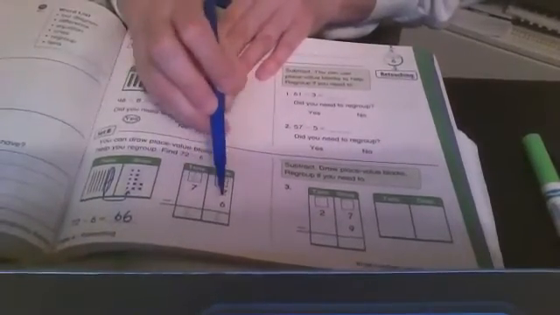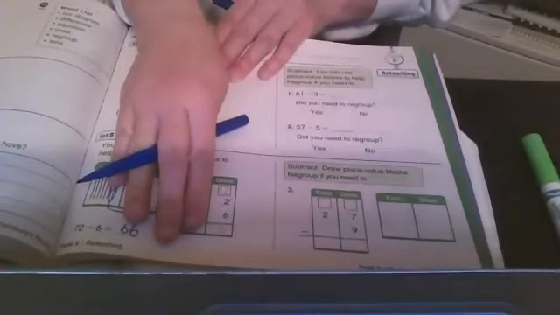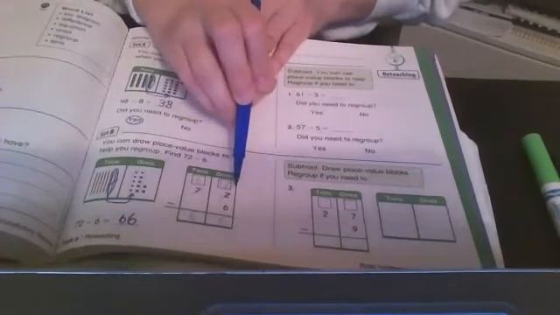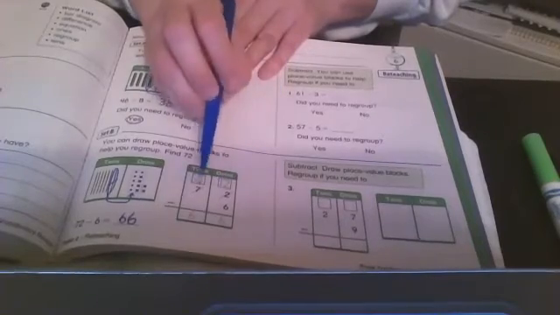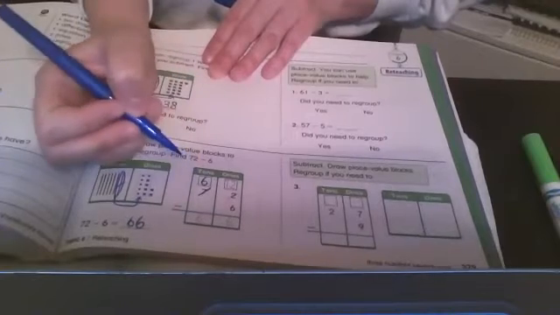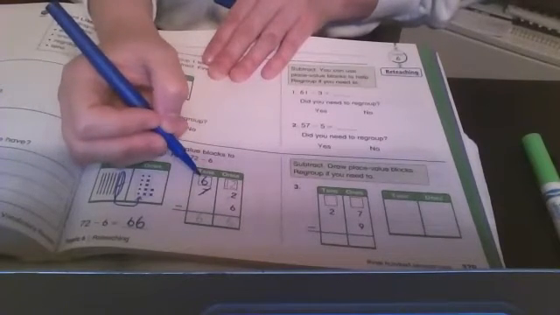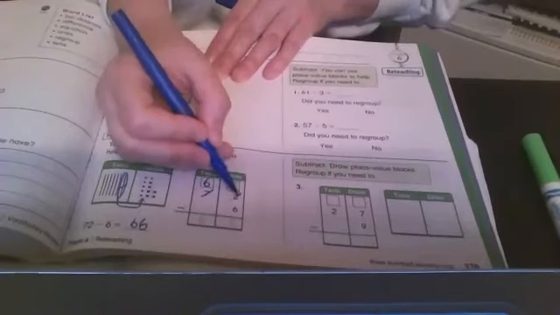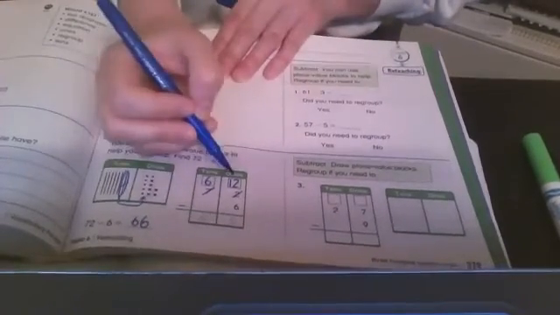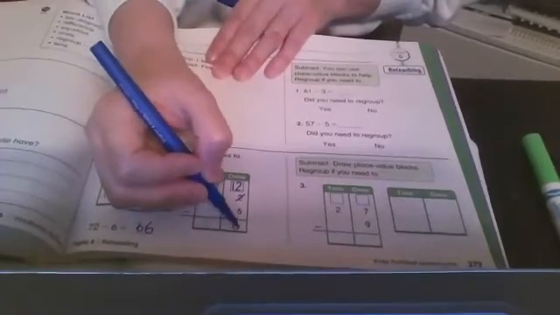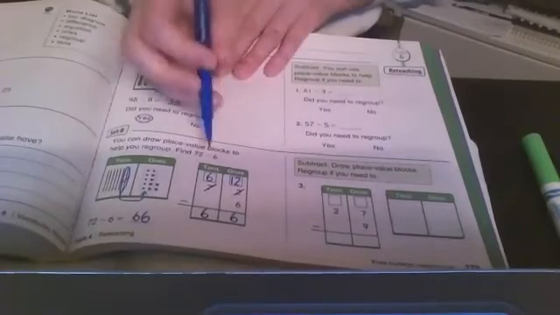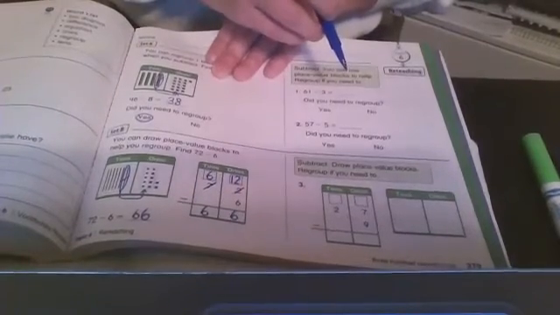So we have 72 minus 6. Again, I always start in my ones place with this strategy. I see I cannot do 2 minus 6, so I borrow. Instead of 7 tens, I now have 6 tens. And I take that 1 ten that I borrowed and I add it to the 2. So now instead of 2, I have 12. Okay, 12 take away 6 I can do, that makes 6. And I bring my other 6 straight down and I have 66.